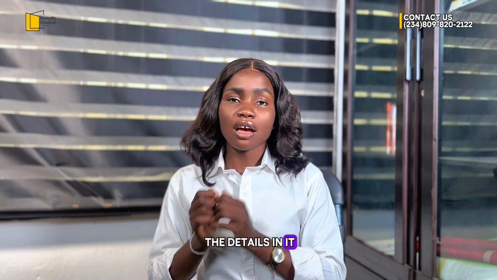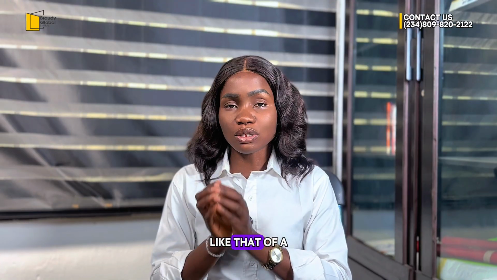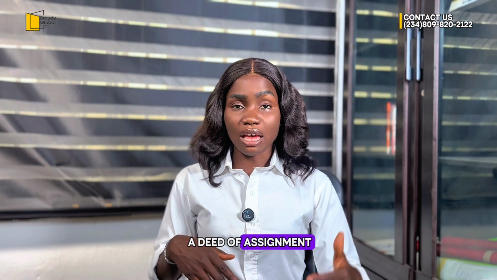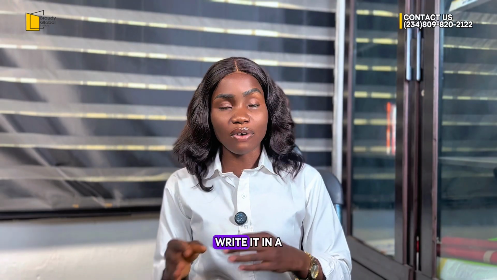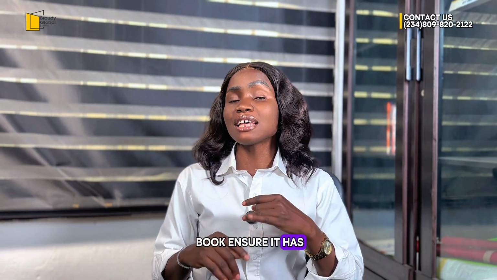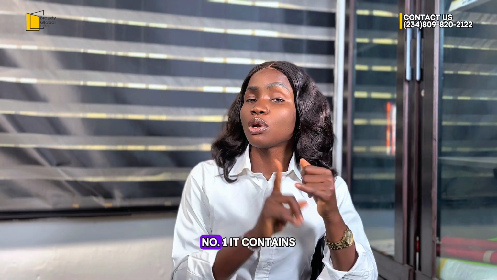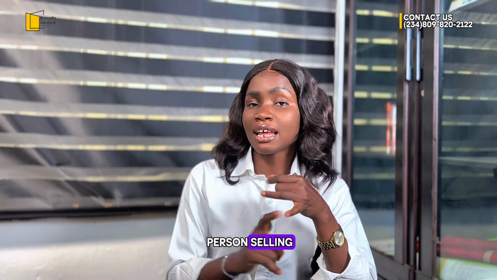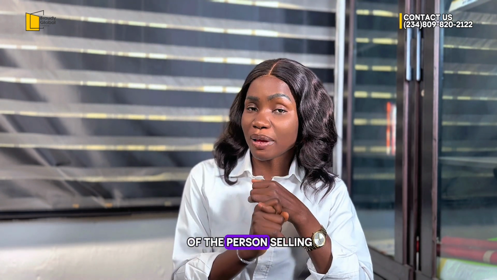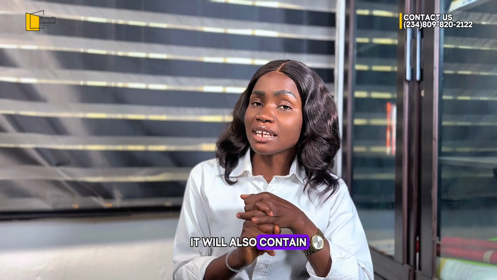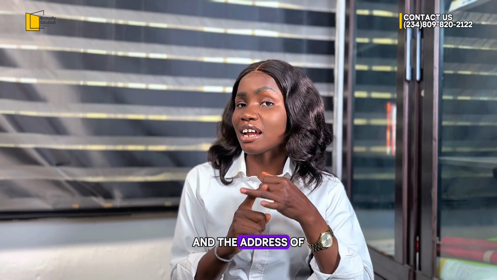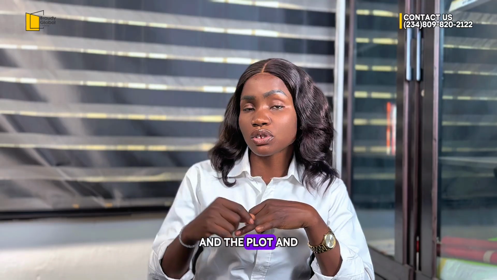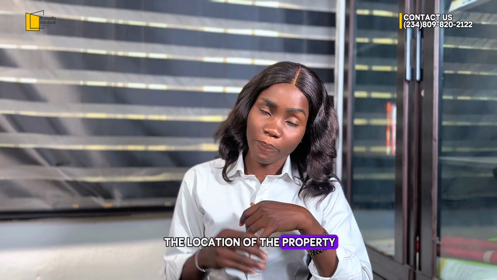Just read through it. Now you see that the details in it are most times like those of a deed of assignment. So whether you're getting a deed of assignment, a deed of lease, or a deed of sublease right in Enugu, ensure it has the following components. Number one, it contains the name of the person selling and the address of the person selling. It will also contain the name of the person buying and the address of the person buying, and the plot and the location of the property.